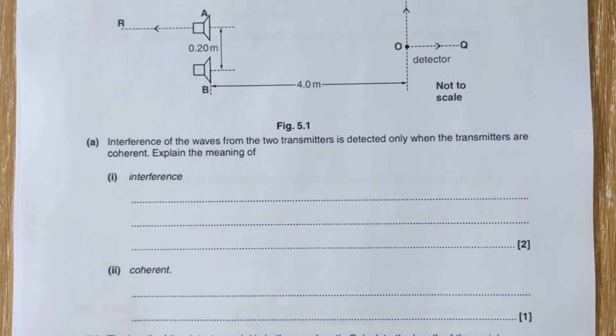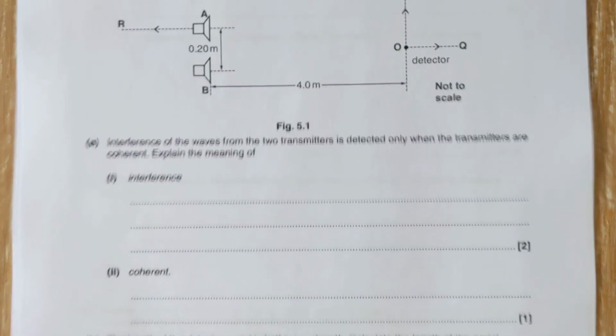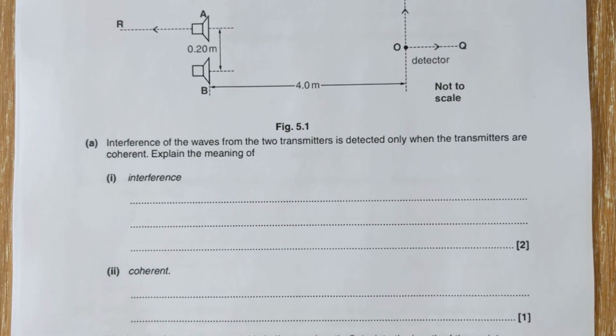Okay, so what does the mark scheme say? Well, in fact, the mark scheme says, for the first mark, interference occurs when 2 or more waves superpose, and second mark, then you get the resultant displacement equal to the sum of the individual displacements. So in fact, the mark scheme basically states the principle of superposition.